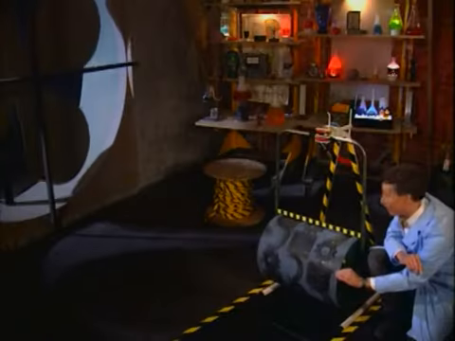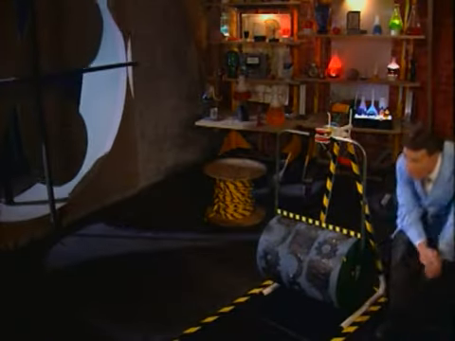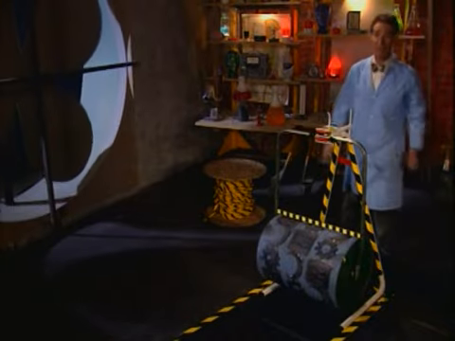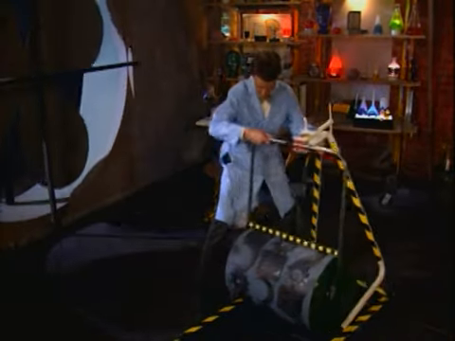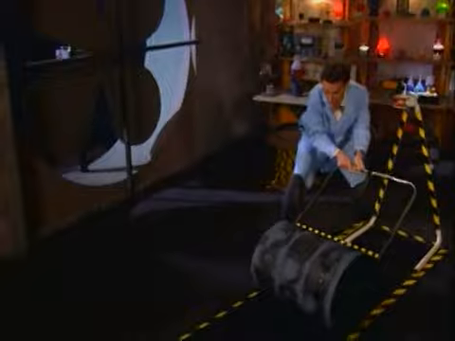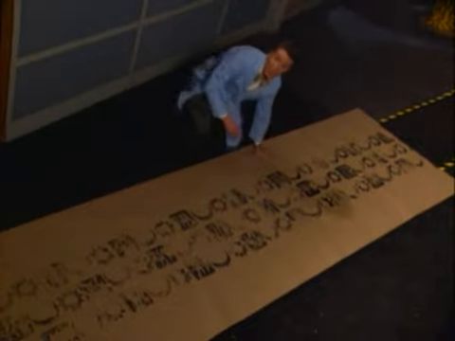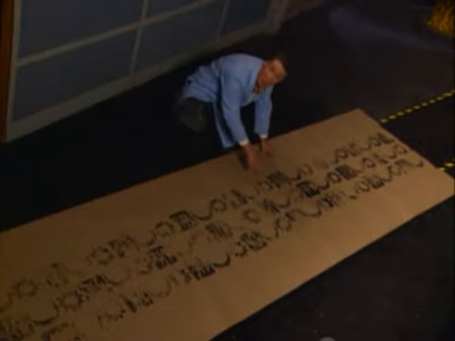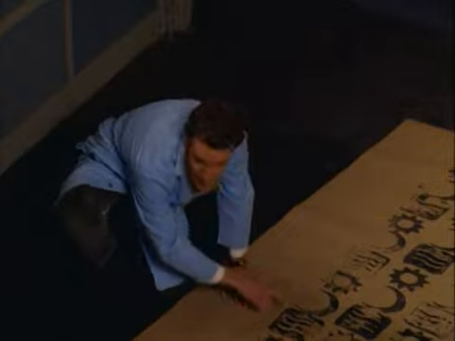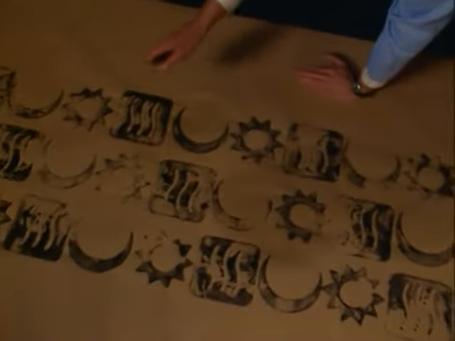Okay. Now watch what happens when we run the roller through our great big ink pad of science. See, the same pattern repeats on paper because it was made when something happened over and over again.